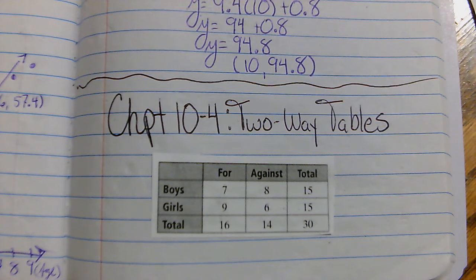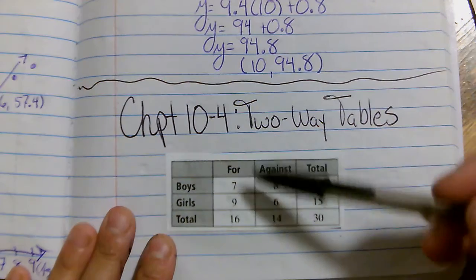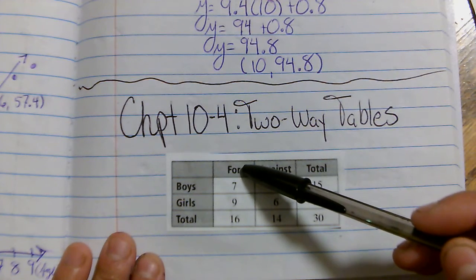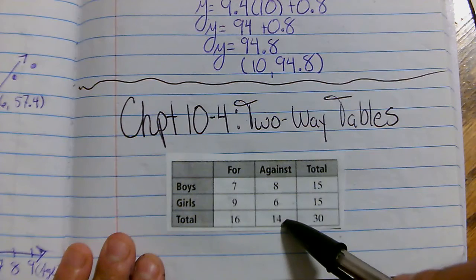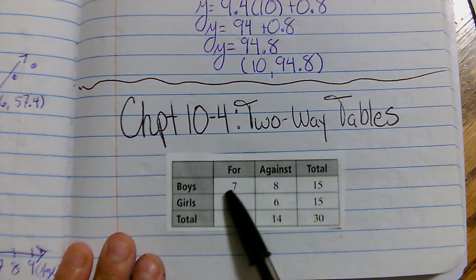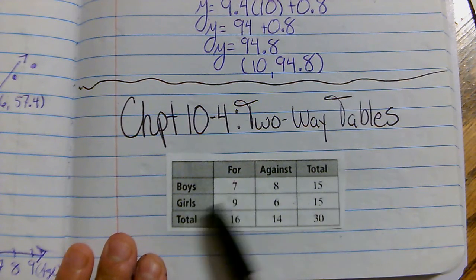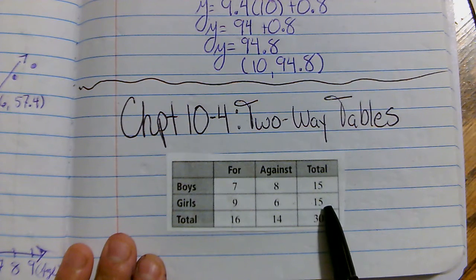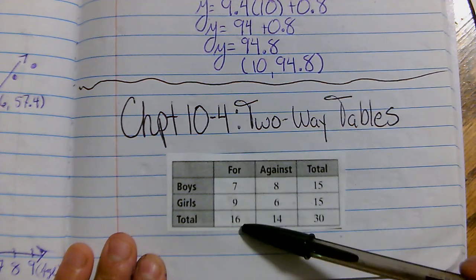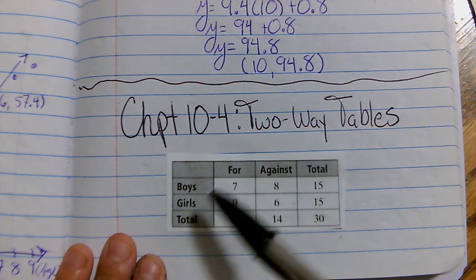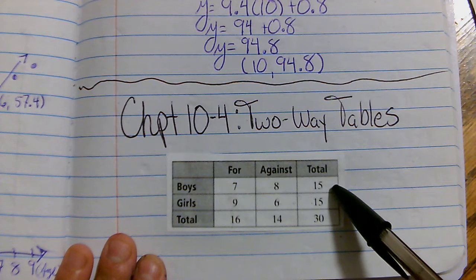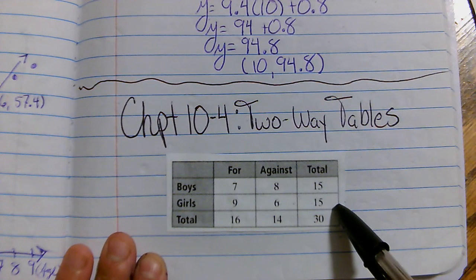So, we can tell a couple different things from this two-way table. We can see how many people voted for this, how many people voted against this, but we can also see how many boys in total voted and how many girls in total voted. So I can see that 16 people were for it, 14 were against, and 15 boys voted, 15 girls voted.